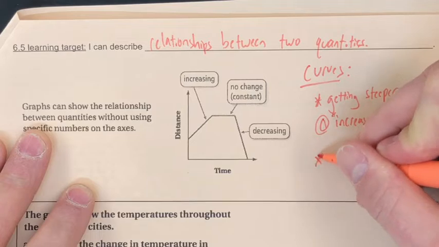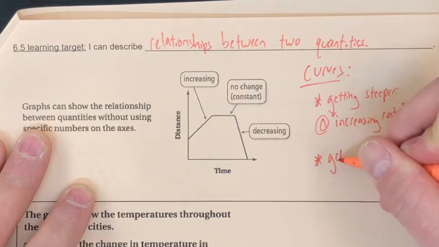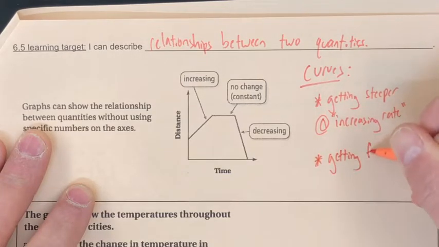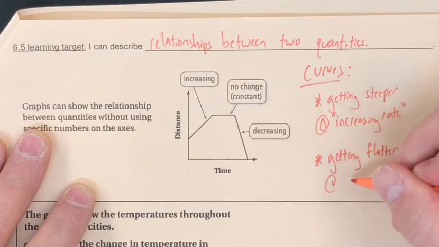If a curve gets flatter, then the change in the quantity is happening at a decreasing rate.